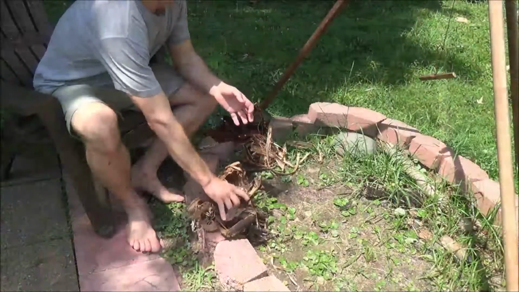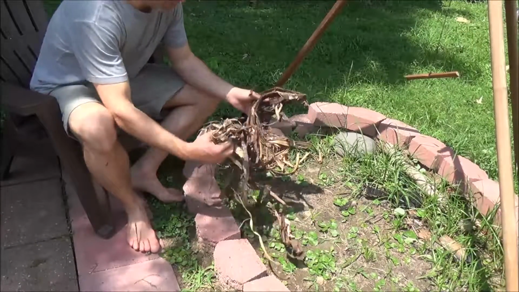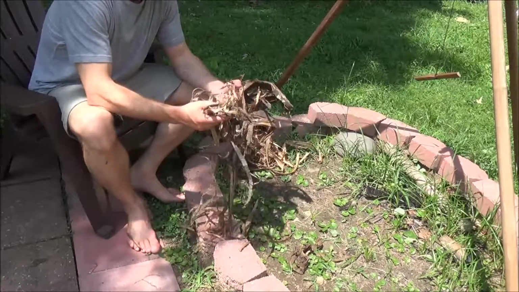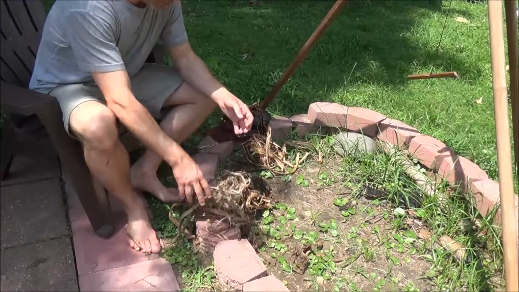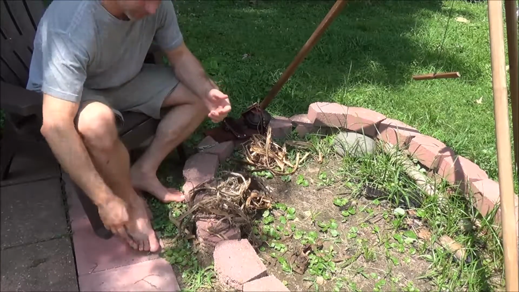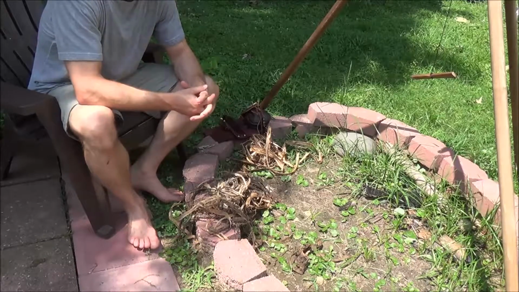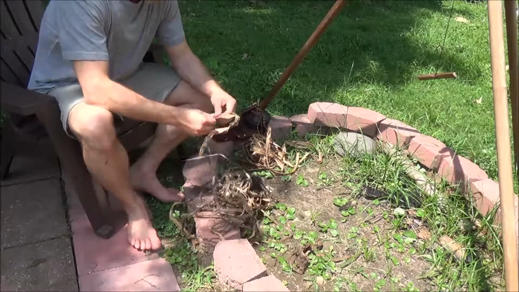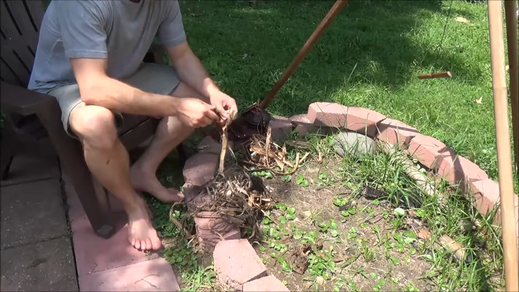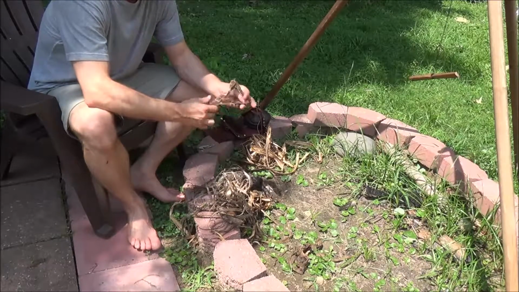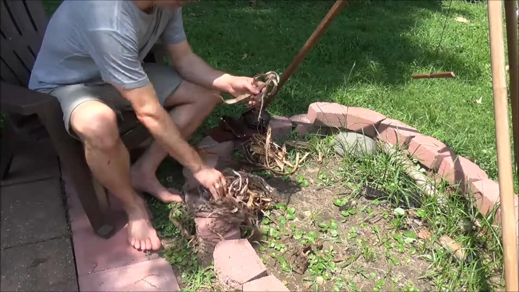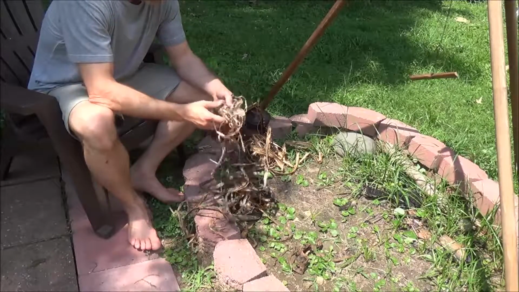Alright, what I have here is a big ball of tulip poplar bark. Tulip poplar bark is one option that you can use to create a Tinder bundle. There's a lot of other things that you can use as well. Anything that you can break down and process down into fine fibers, such as cedar bark, is an excellent one. You can use, it could be pine straw.